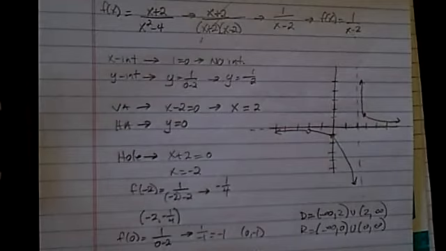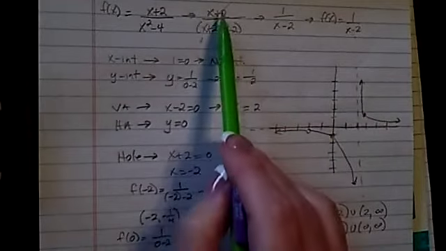So that's the only thing you do with a hole, and the only time you have a hole is if I can have a common factor top and bottom. Common factor top and bottom. That creates a hole. All right.